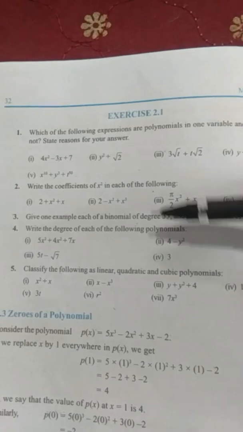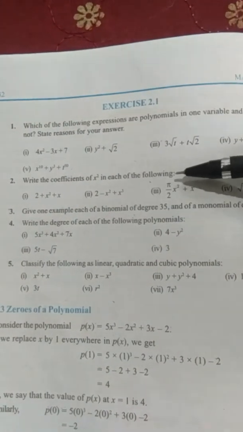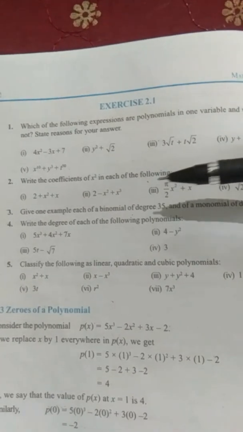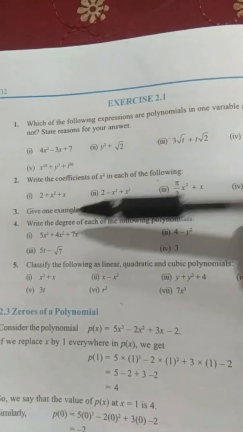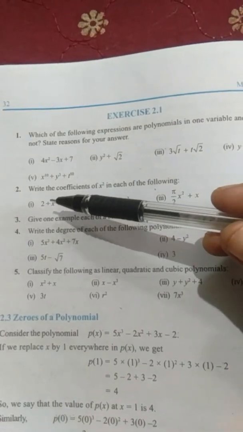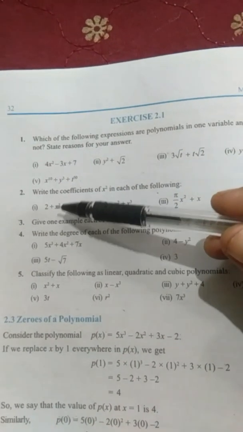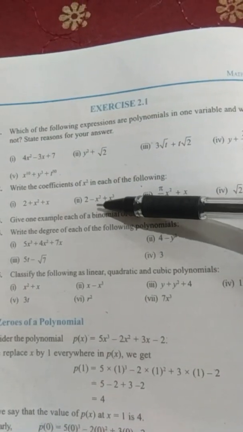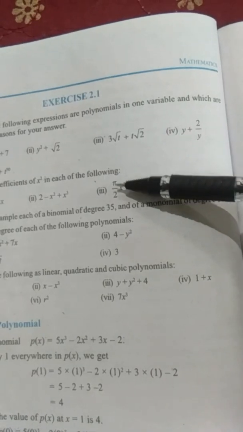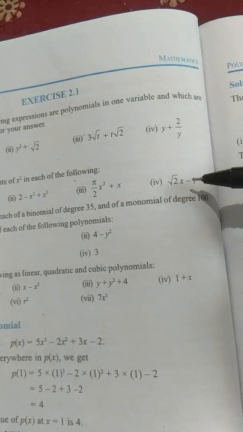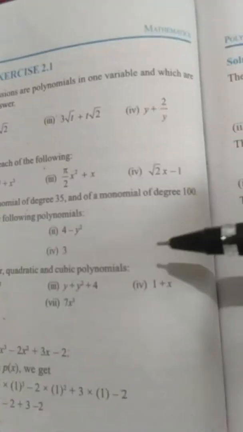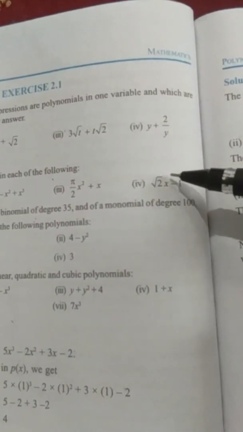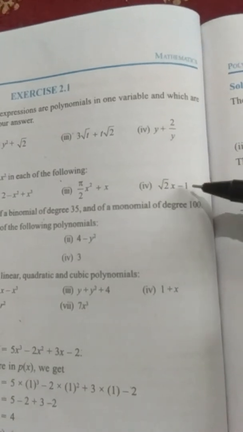And second question, write the coefficient of x² in each of the following. Coefficient means the number beside the variable. Here it is x² and the number beside it is 1, so the coefficient of x² is 1 in this question. Here the coefficient of x² is -1, and here the coefficient of x² is π/2, and here actually there is no x² term, so the coefficient of x² is 0, only x term and constant term.